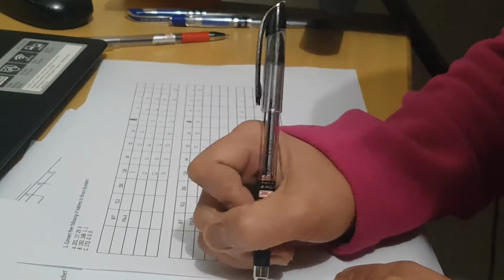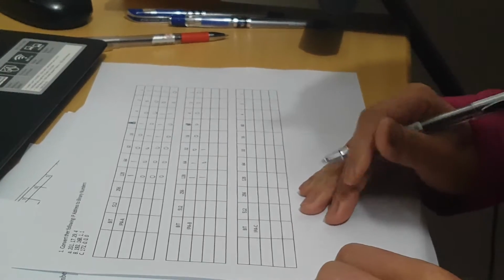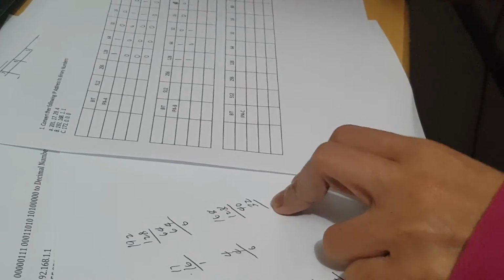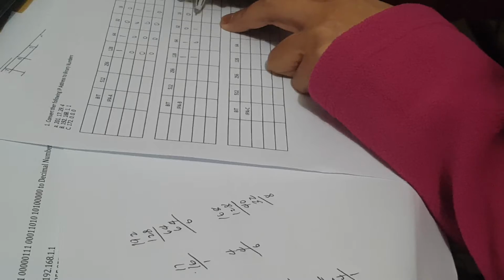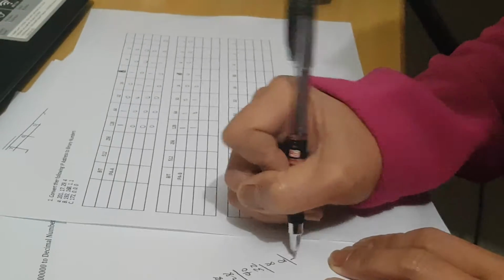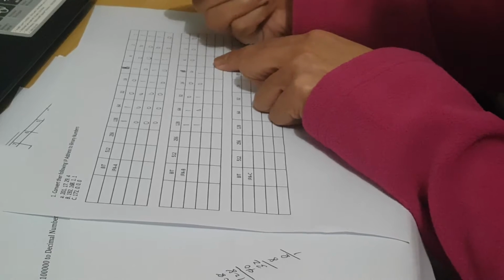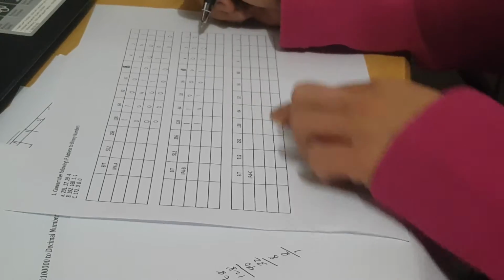So 40 minus 32 equals 8. 8 by 16, 0. 8 by 8, 1. 8 minus 8 equals 0. 0 by 4, 0. 0 by 2, 0. 0 by 1, 0.